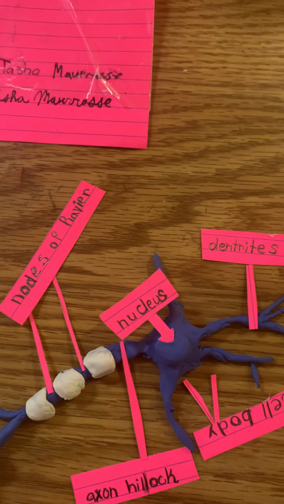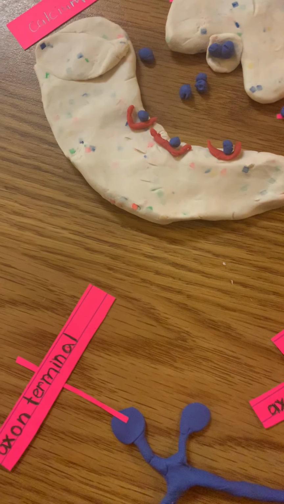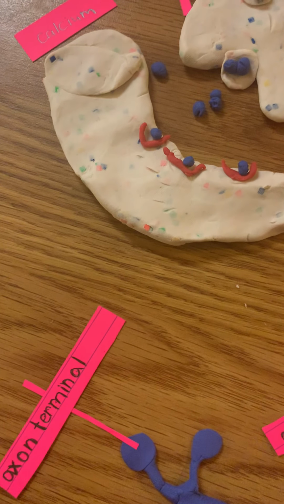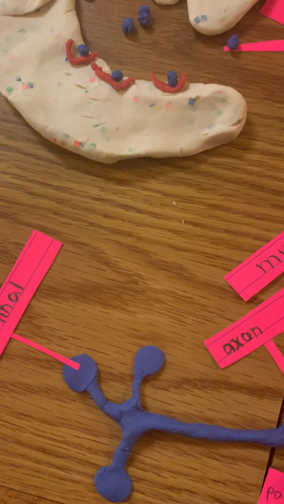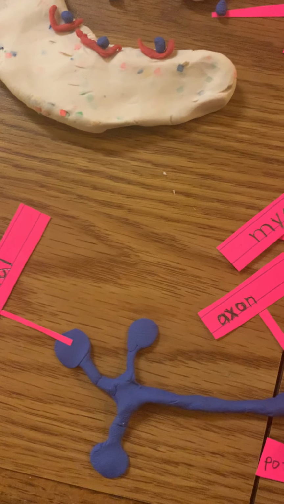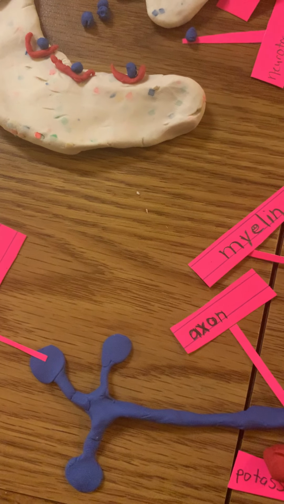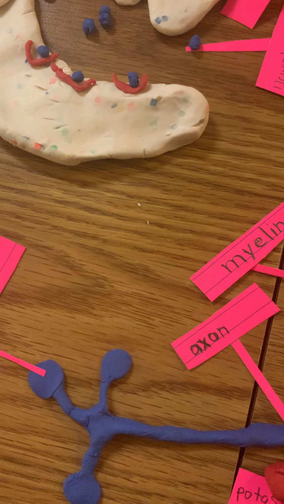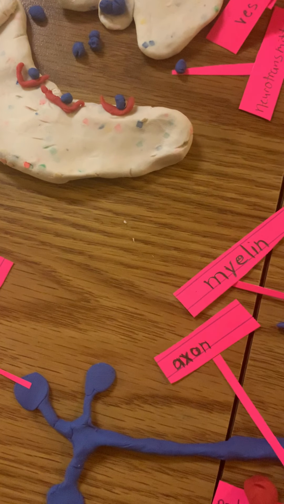And to move forward to the axon terminal, which has tiny neurotransmitters at the end of it, and those at the end of it are chemical messengers that allow the generating of the action potential.